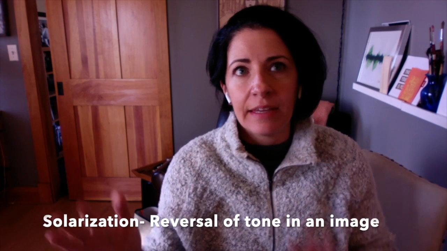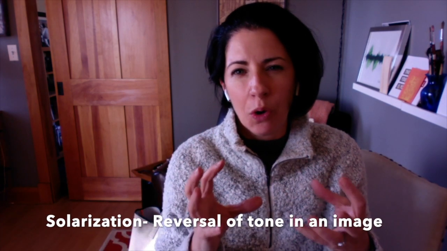Solarization is the reversal of tones in an image. So everything that is light will be reversed and it'll look dark and vice versa. If the image is black and white, it'll be pretty simple and obvious to look at because, again, what's black will be white, what's white will be black.